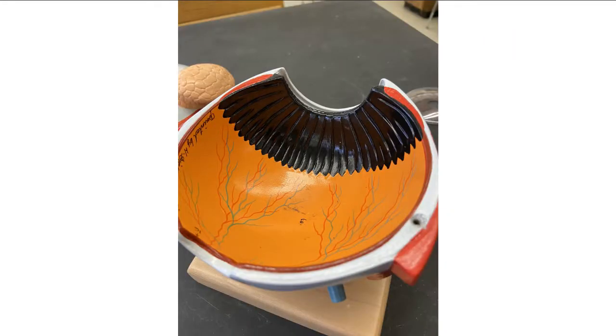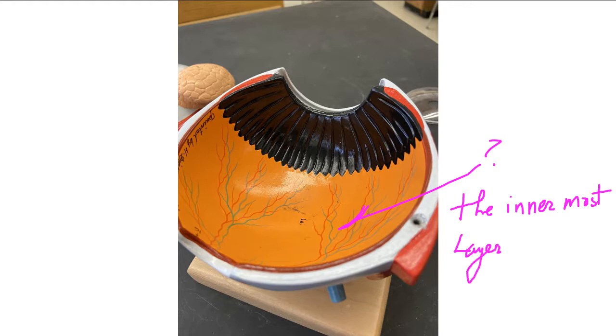Yep, so that's the ora serrata. What about this, the innermost layer? What do you think the innermost layer is?